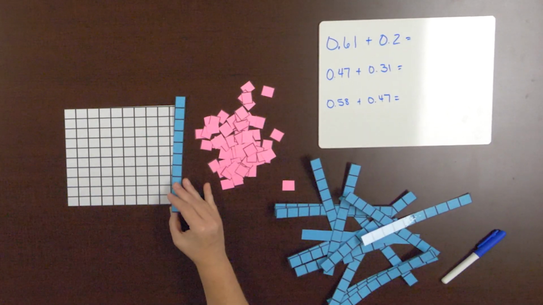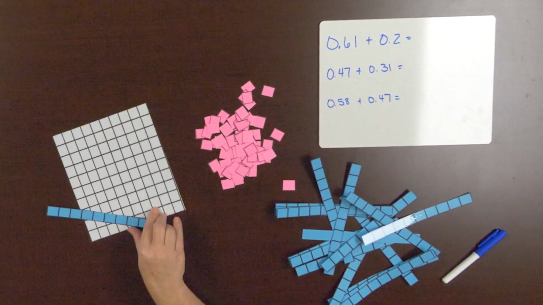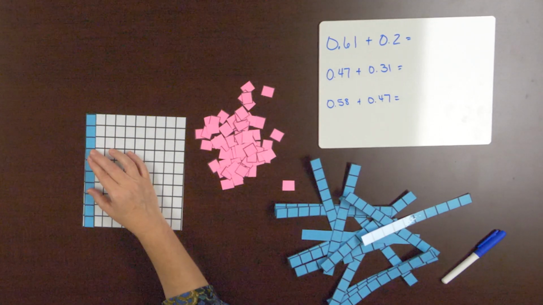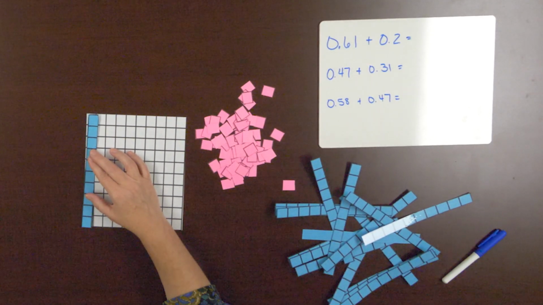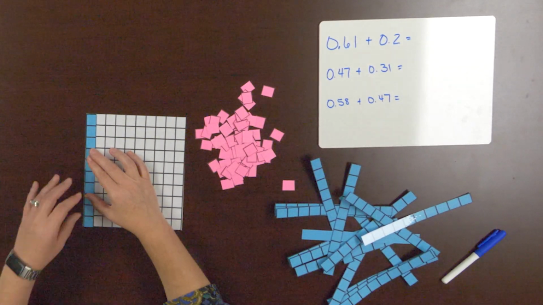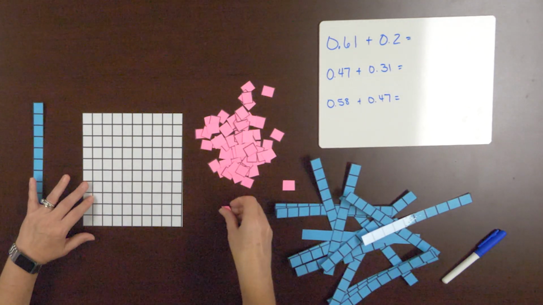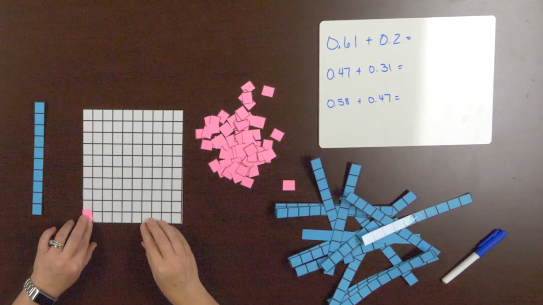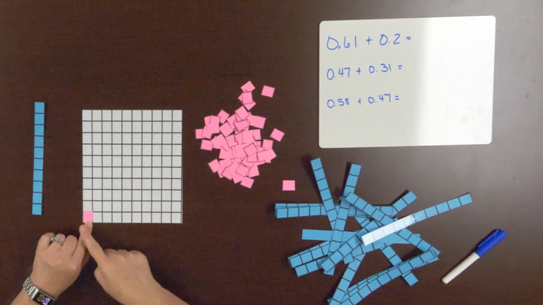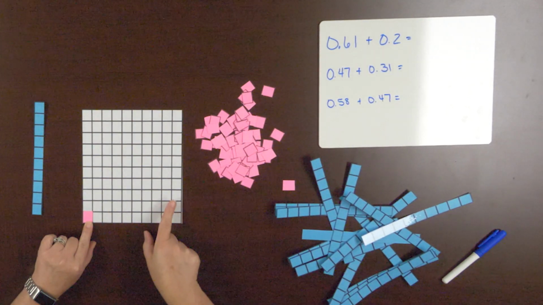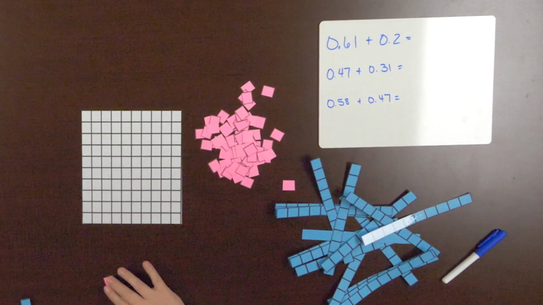And so these wonderful strips here are tenths. And so you can see that this is a tenth, right? It's 1/10 of the 100 grid. And then what I did was we cut up these, and this is 1/100th of the 100 grid. And so this is 1/100th.